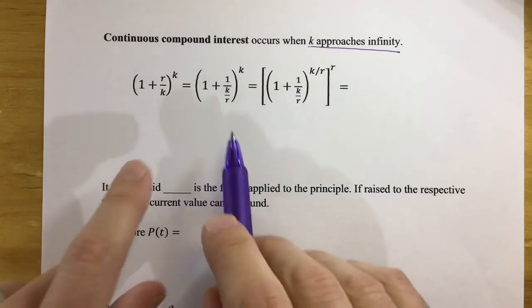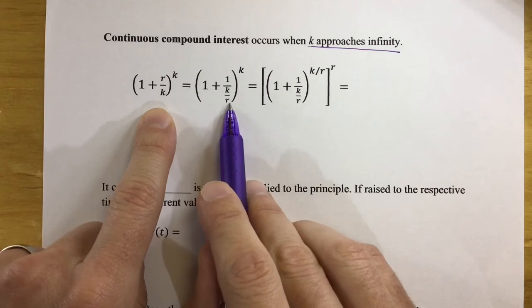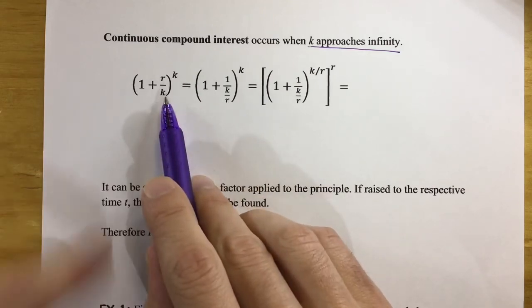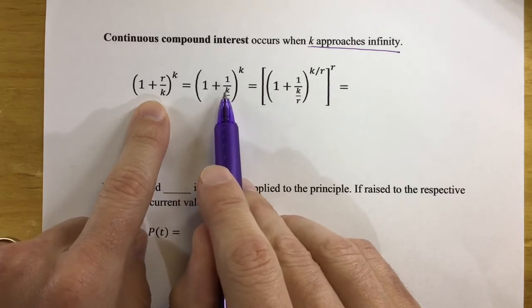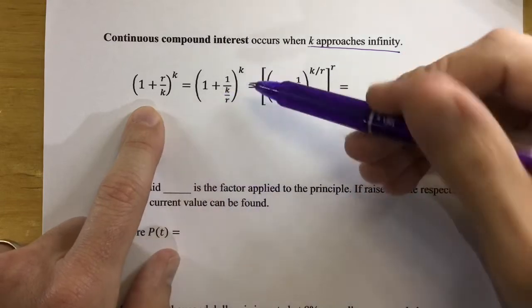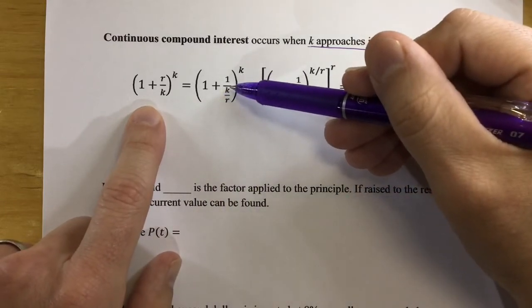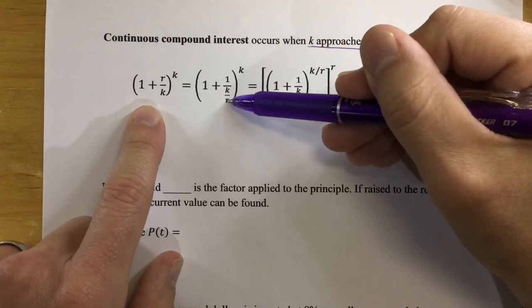My first step is going to be changing this fraction to look like this complex fraction. To me, it's difficult to think how I go from here to that part, so I'm going to try and explain why it's the same thing by imagining going backwards to here. So in the complex fraction here, I have a 1 over the fraction k over r.